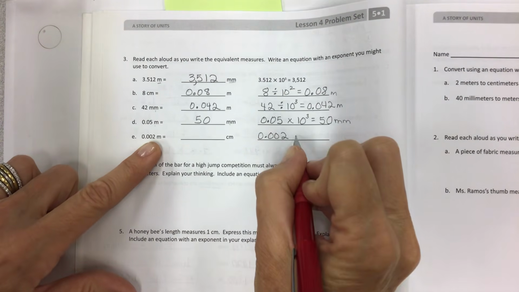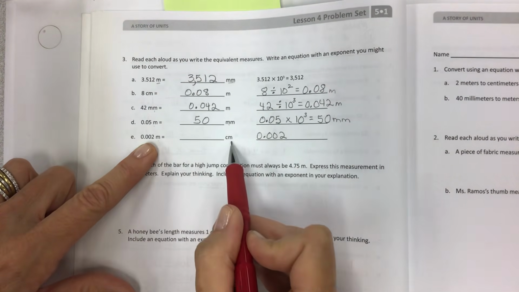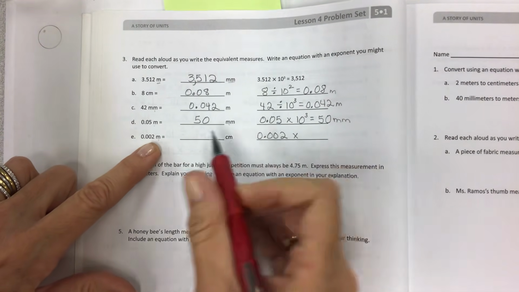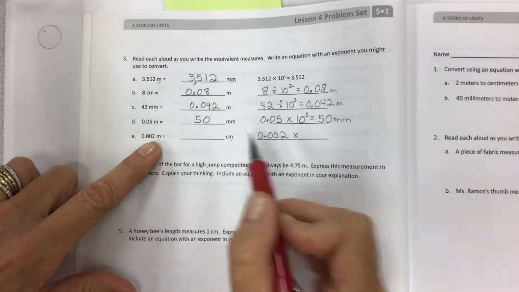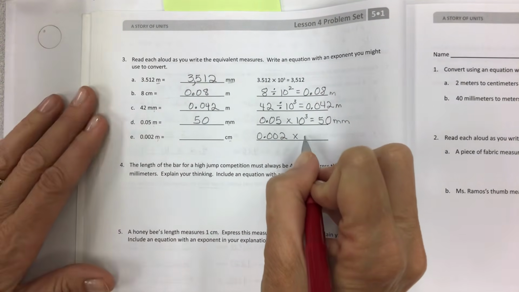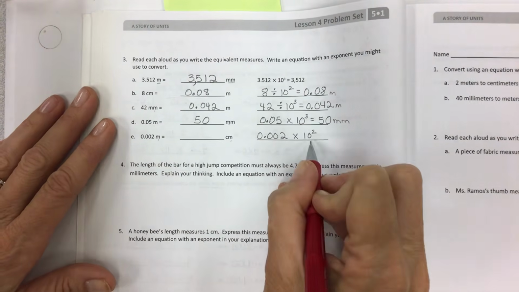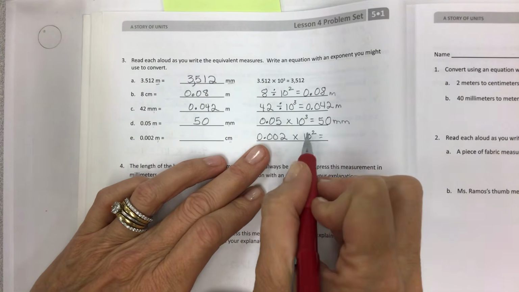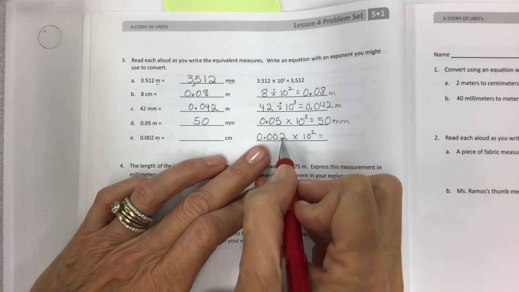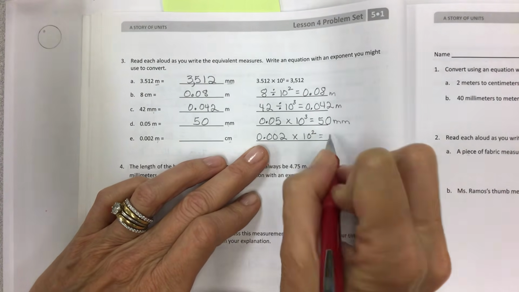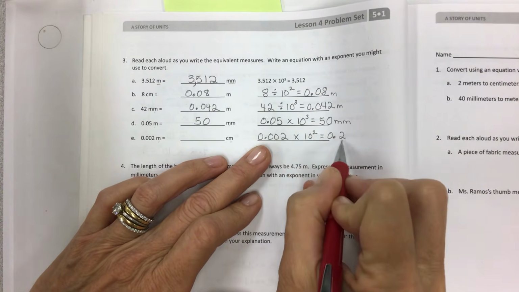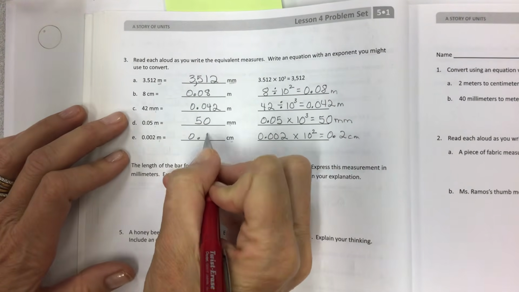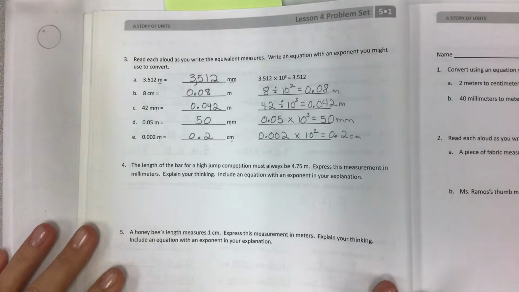2/1000ths of a meter, and we're changing from a meter to centimeters, so it's large to small. That means multiply. It's from meters to centimeters, which is a 2-position shift, 10 squared. If this is going to become 100 times larger, then it's a 2-position shift, which would leave the 2 in the tenths place. Copy your answer. There you go.